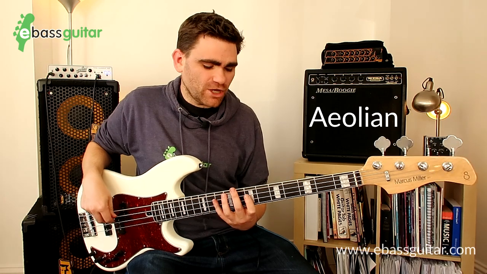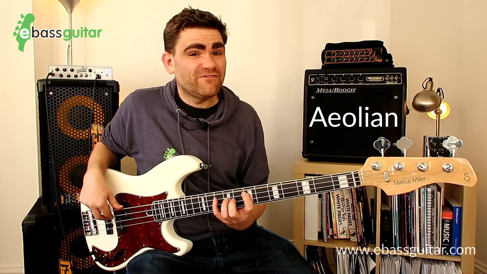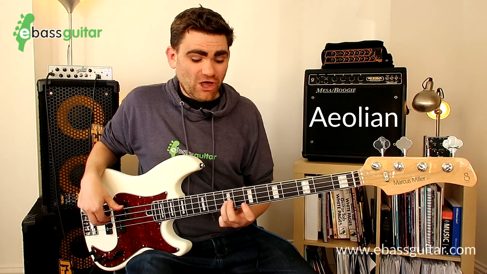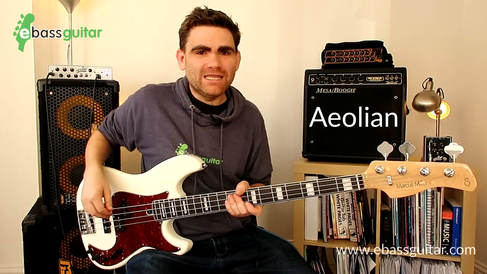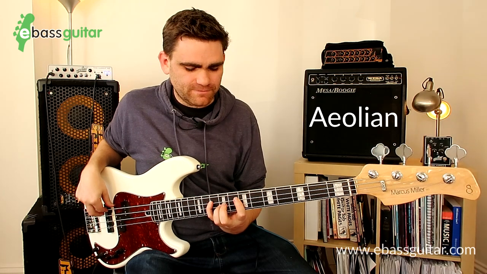Let's go up the chord tones, which are going to be the root, the third, the fifth, and the seventh, which will give us all of the important notes in the E minor chord.